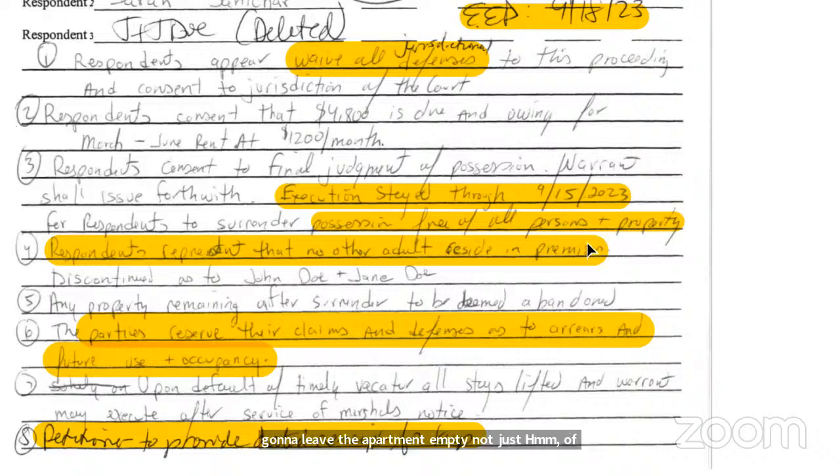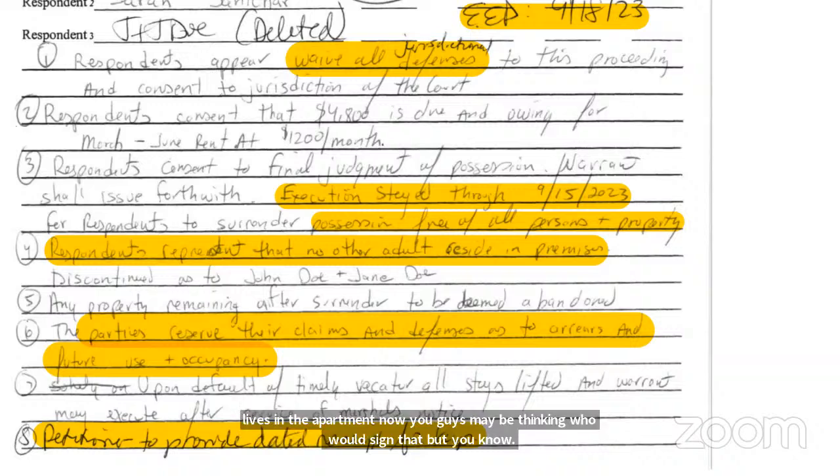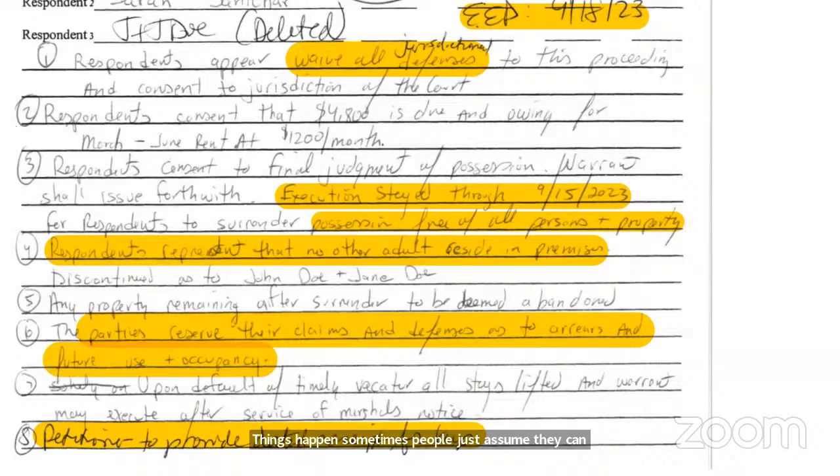You agree to this agreement that you're going to leave the apartment empty, not just of property, but also people. So if they stay behind, you're breaking the agreement. And you're also saying that nobody else lives in the apartment. Now, you guys may be thinking, who would sign that? But you know, things happen. Sometimes people just assume they can get the other person out by showing the court and they'll leave, and they just don't leave. So if you're going to sign this agreement, make sure you know what you're signing.